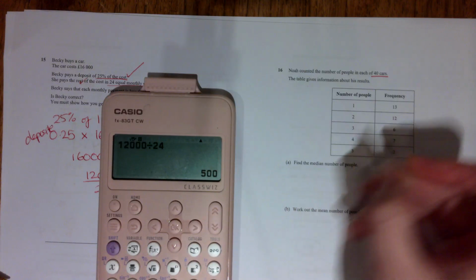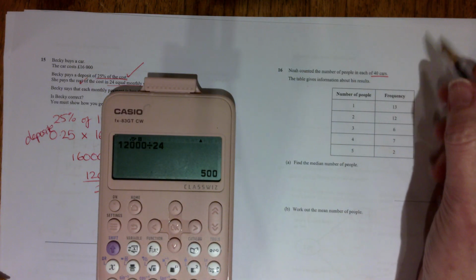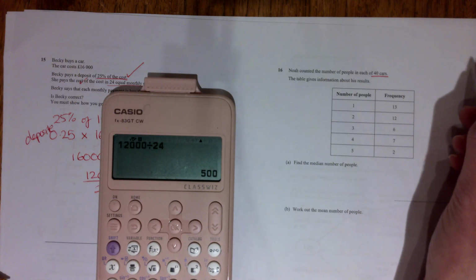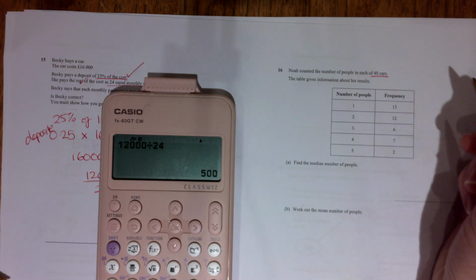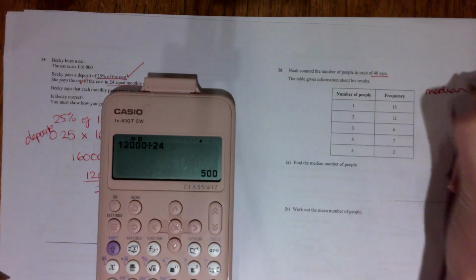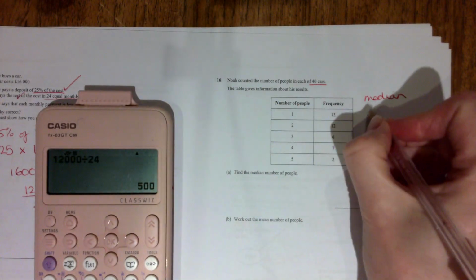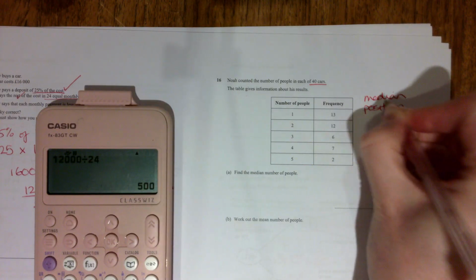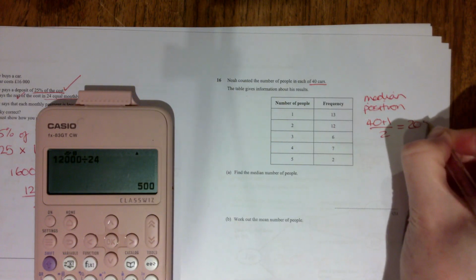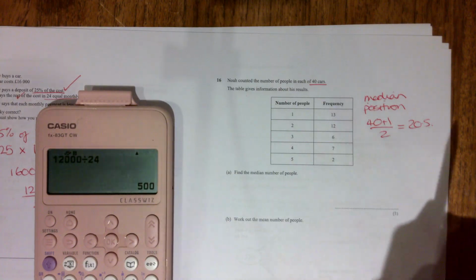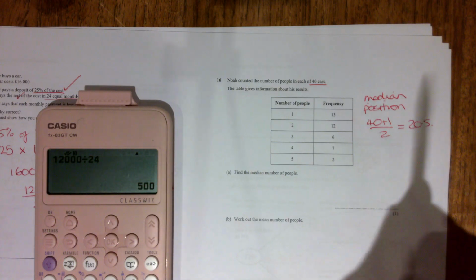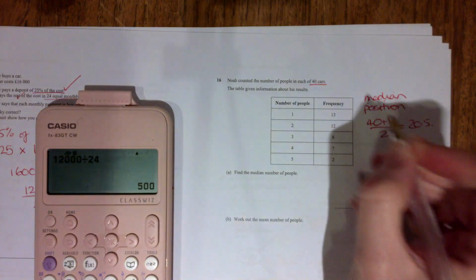This is my middle person, or my middle thing. I've got 40 cars, so effectively I've got all of these in order, and I want to find out the middle car and how many people that's got in it. So to find the median position, we're going to do 40 plus 1 divided by 2, which is 20.5. So we need to actually go to the 20.5th car. So we're basically going to go between the 20th car and the 21st car and take the mean of those two numbers. So what I want to do is accumulate my frequencies now.